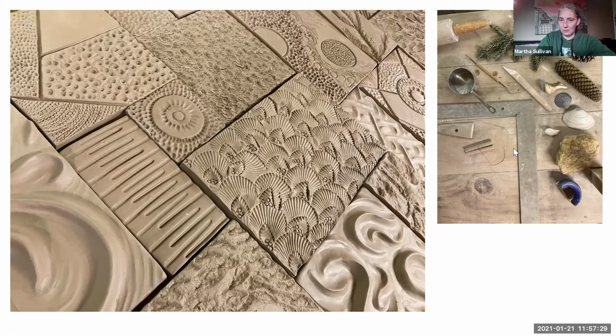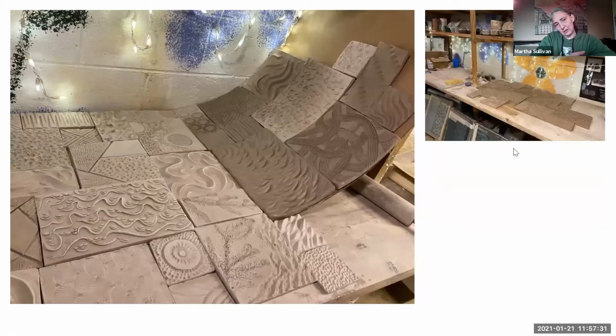Remember me talking about that curved wall, how it goes from the vertical to the ceiling? So this is just testing that curve. Eventually we'll have a curved surface in the studio where people can drop tiles and curve them for this space. I just wanted to show you what that looks like.